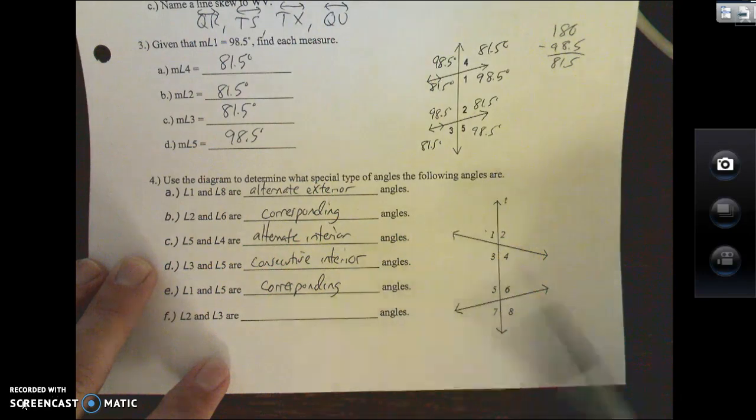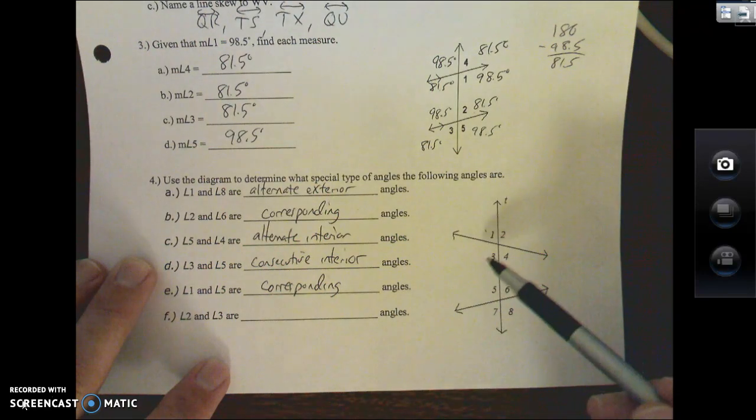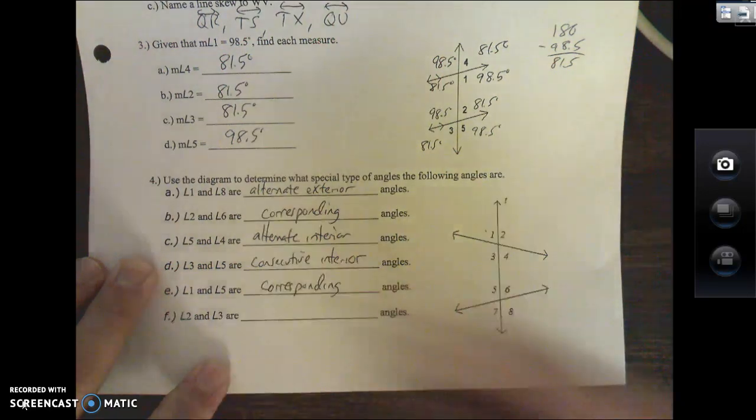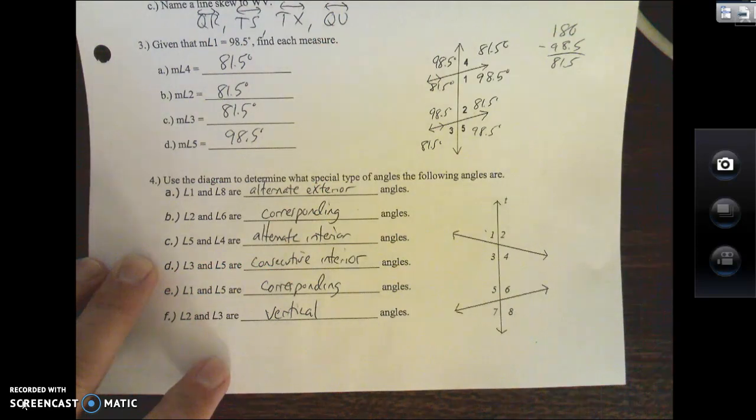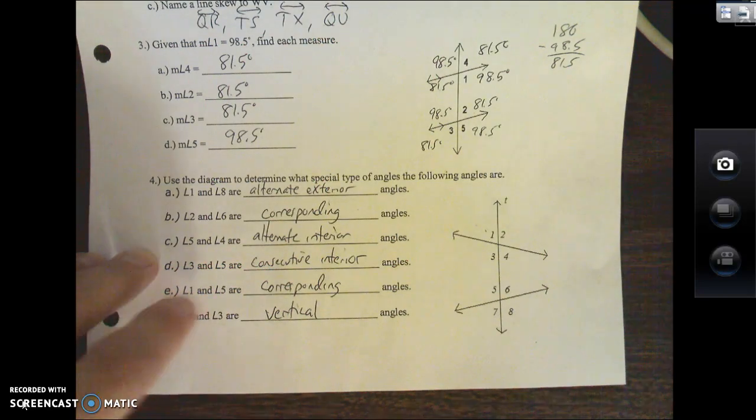And finally, 2 and 3. This is kind of a little bit of a curveball for you, but it starts with a V. When they're directly across from each other, those are vertical angles, which are always nice because they're always going to be congruent. All right, so we're going to flip to our back side.